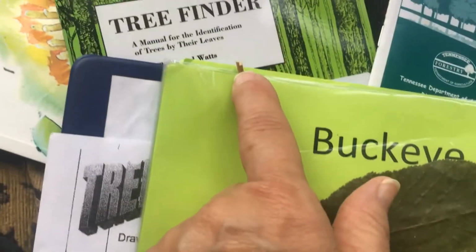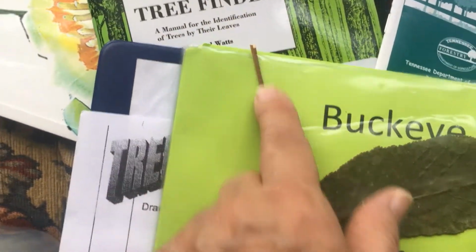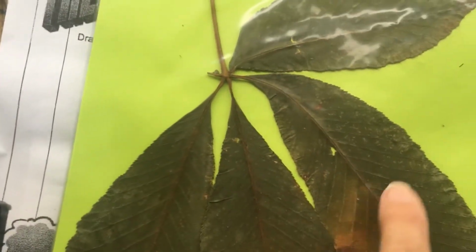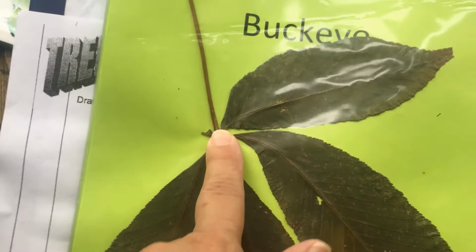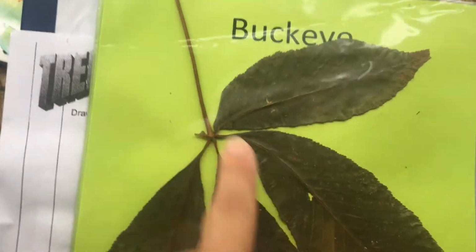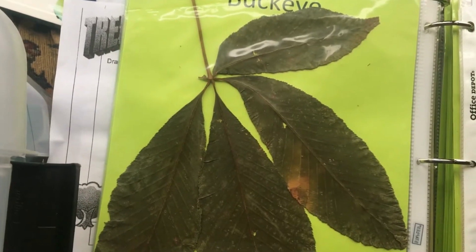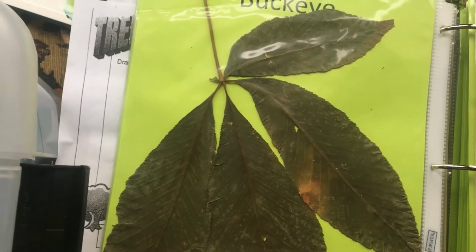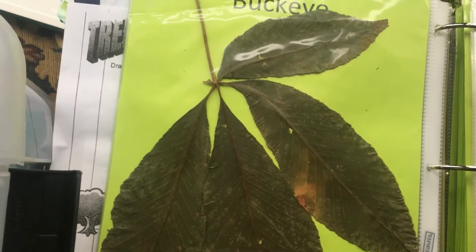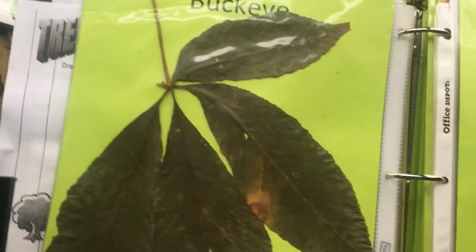The bud would be at the end of the petiole as it attaches to the stem. So 5 leaflets centered around here, so we would call that a palmate compound configuration. If you think about your fingers spreading out and attaching at the palm, you can remember that.